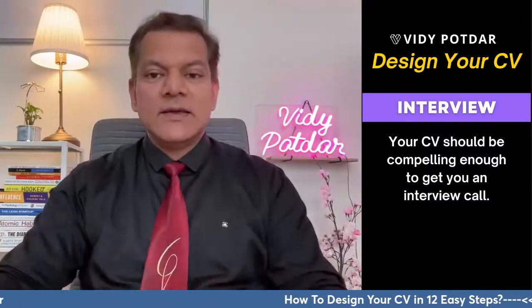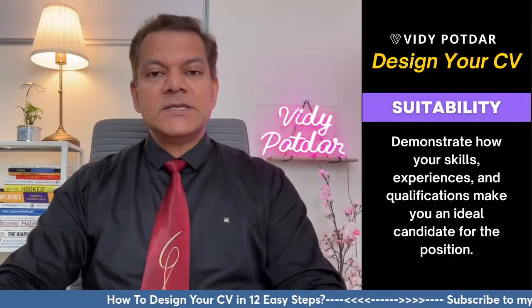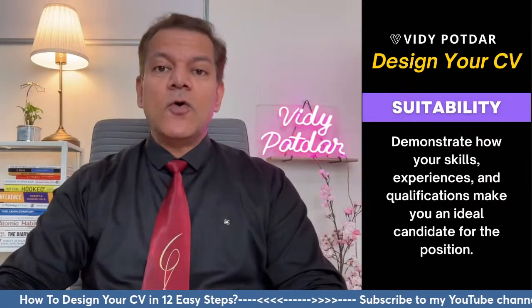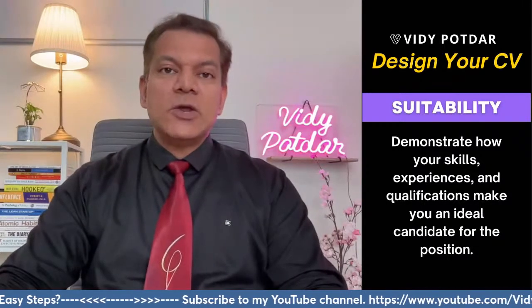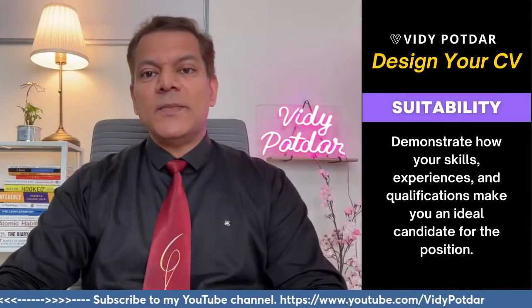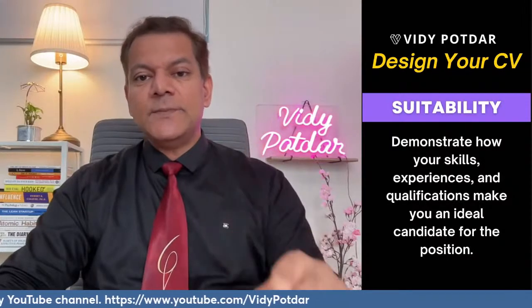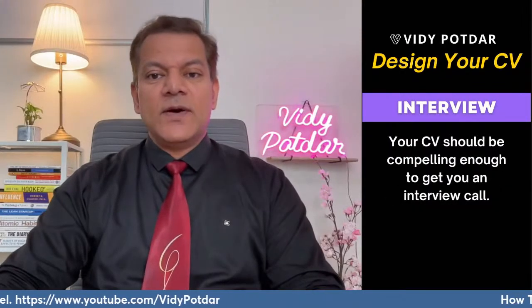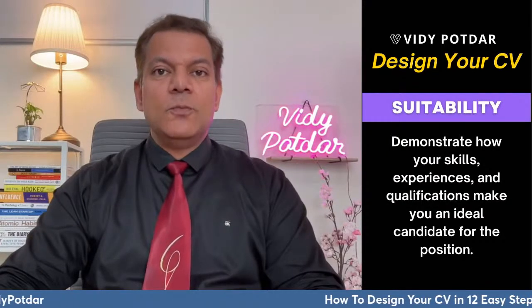So that is the one main purpose. The second purpose is to demonstrate the suitability of your skills, experience, and qualifications, to show that you can be an ideal candidate for the job that has been advertised. So two things you have to remember: one is suitability, and one is getting an interview. Those are the two main purposes of a CV.